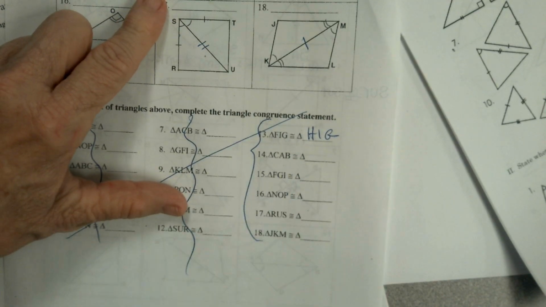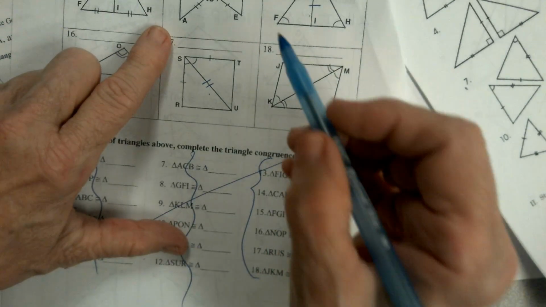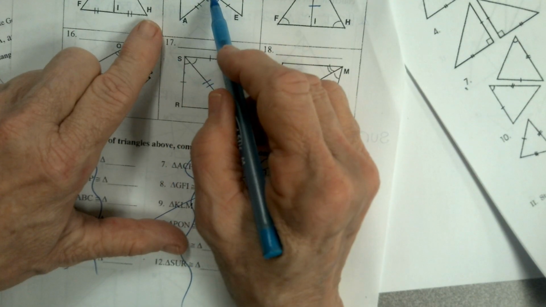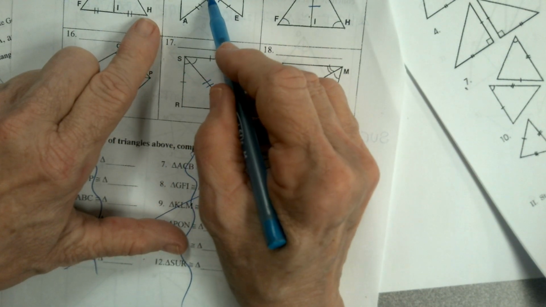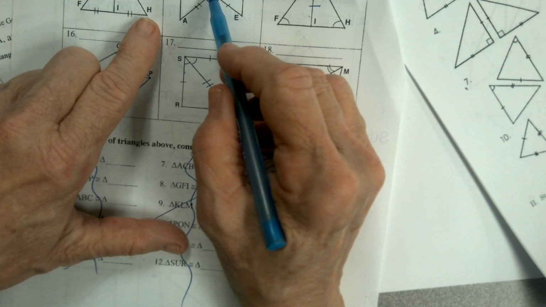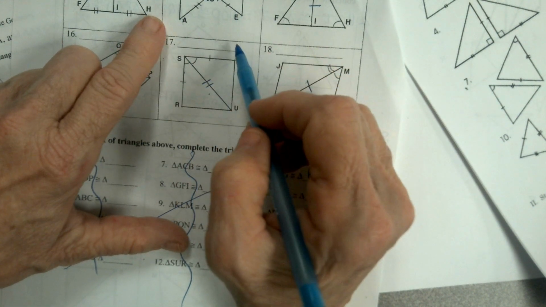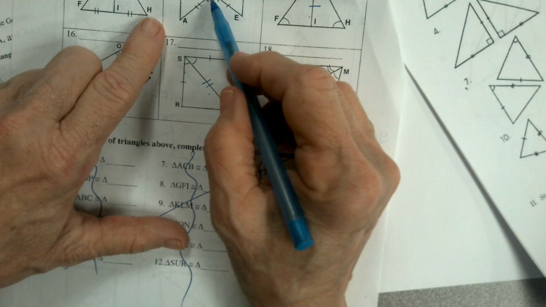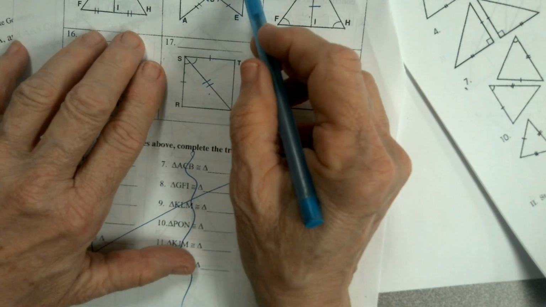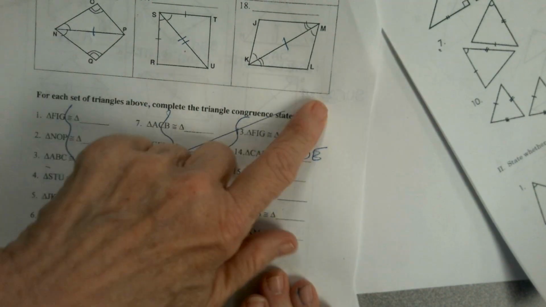So on this 14, they're telling me the order. They're saying CAB. So where's CAB? C to A to B. So this is vertex angle, 2 side, and no side named. Vertex angle, 2 side, no side. So who knows how I should name this other one? What? Very good. C, vertical, 2 side, no side. CDE. So CDE. And then we'll just do one more and you'll just have these 3 to do.